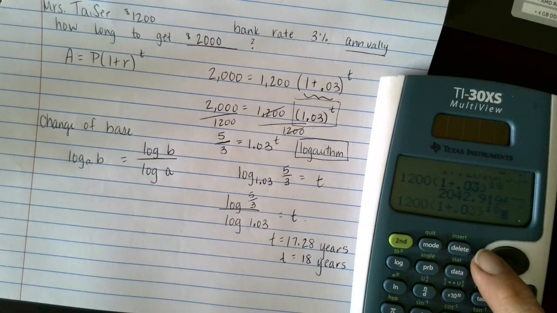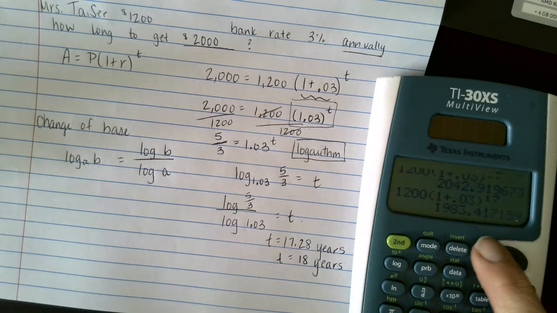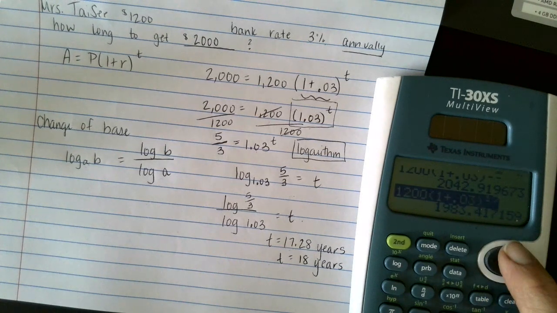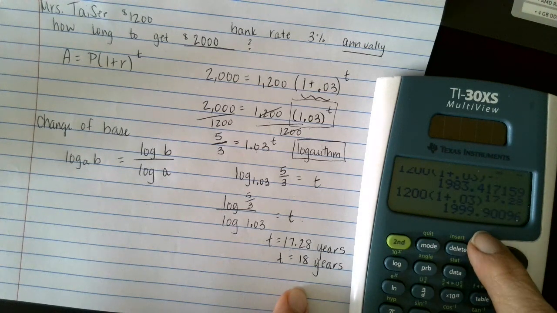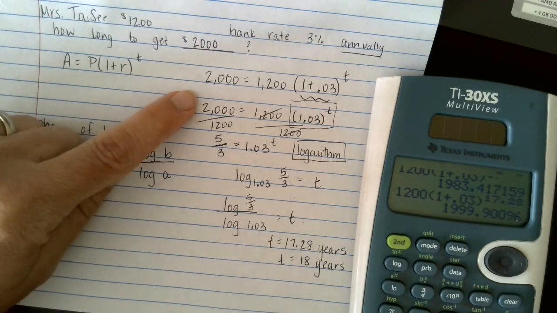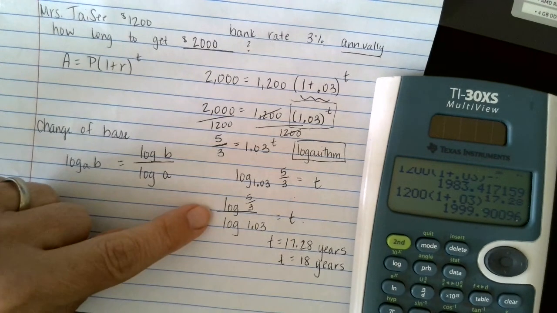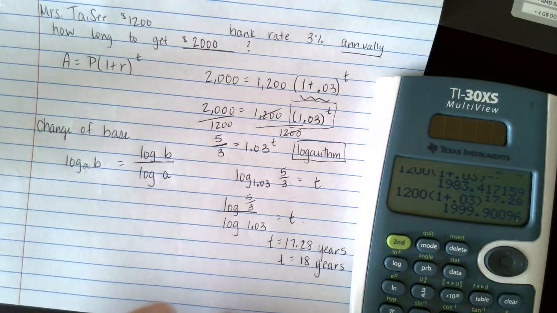I want to show you that if I raise it to the 17th, it won't quite get there. And if I raise it to the 17.28, it's a little bit closer. So it'll round to 2,000. But 18 full years will get me there. So taking an exponential equation and writing it as a logarithm will help you solve for the exponent.